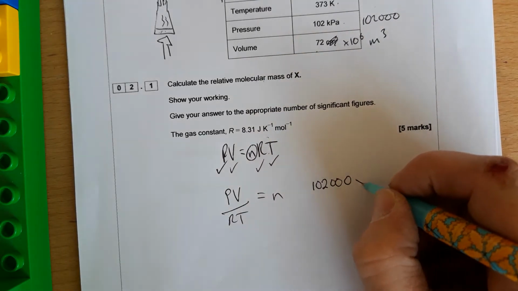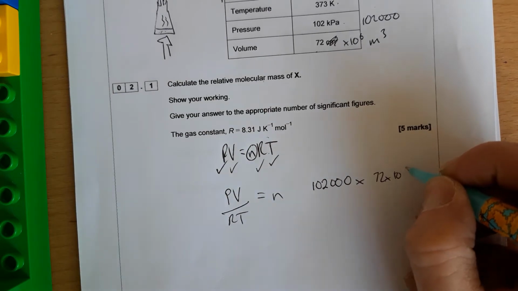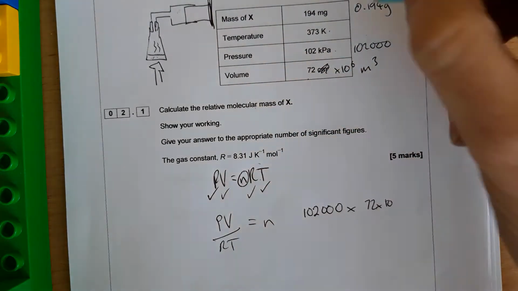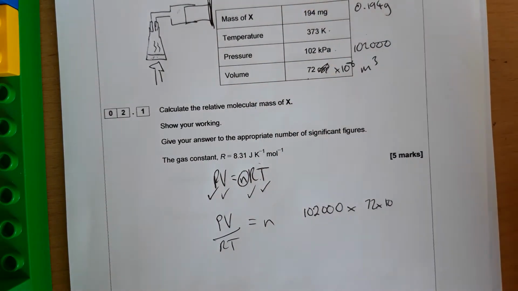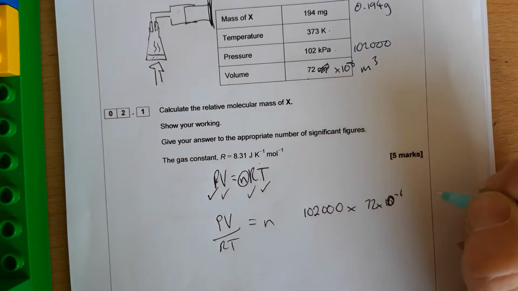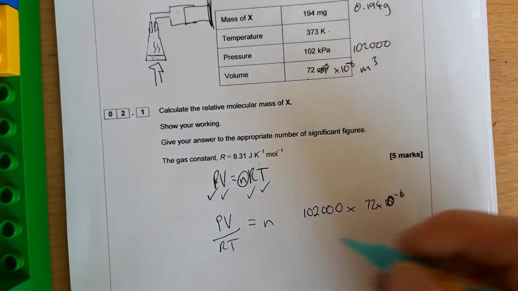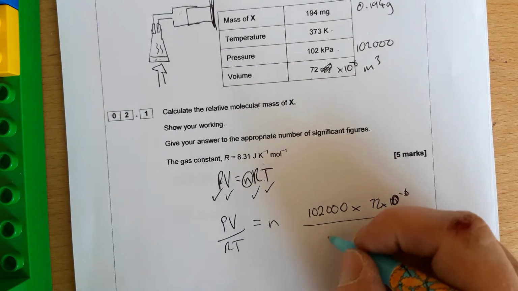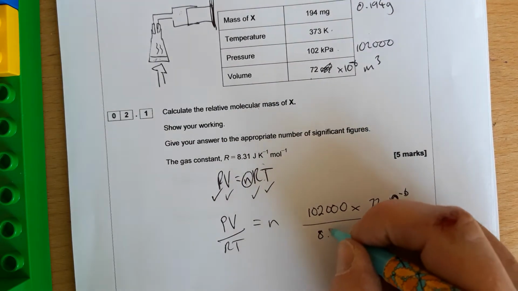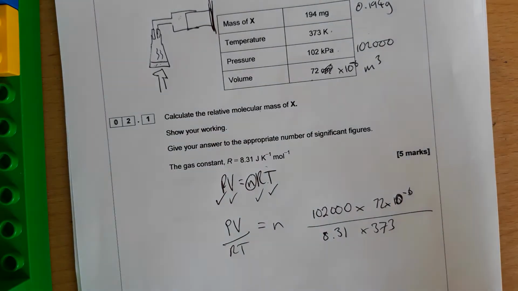So then you're just going to be plugging the numbers in. 102,000, that's P, times V, which is 72 times 10 to the... You know what? I made a mistake. Minus 6. Sorry, minus 6, of course it is. Good job I realised that. Times 10 to the minus 6. It was 10 to the minus 6 meters cubed. Well, I noticed it, so whatever. 8.31 times 373. Plug all those numbers in, and that'll give you the number of moles.